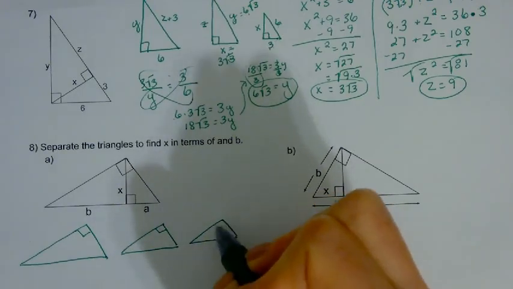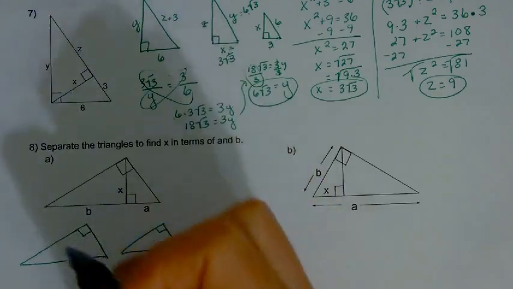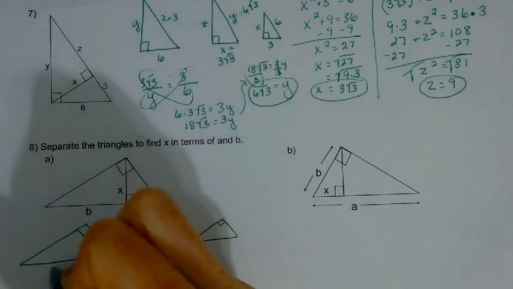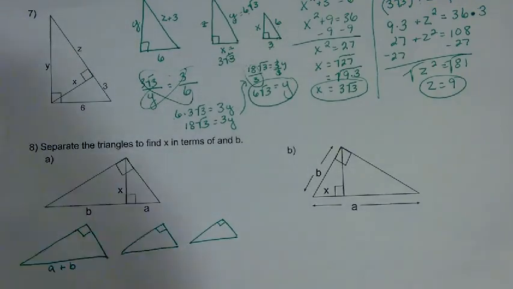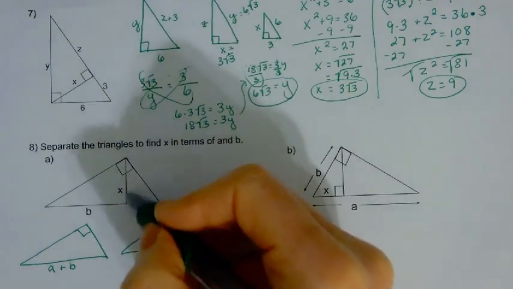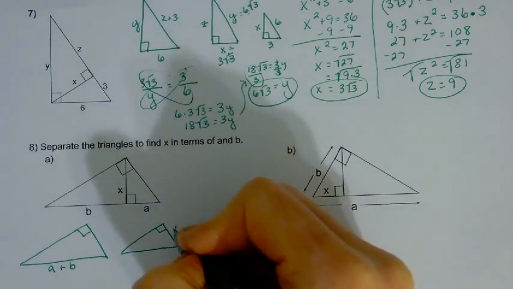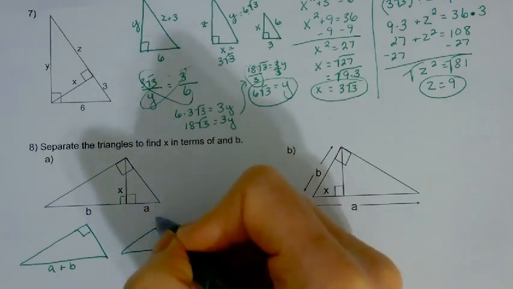Now the big triangle, this is A plus B. It's the only side being low. In the medium triangle, we have this shorter leg is X. Right, the shorter leg is X, and the longer leg is B. And in the small triangle, the short leg is A, and the long leg is X.